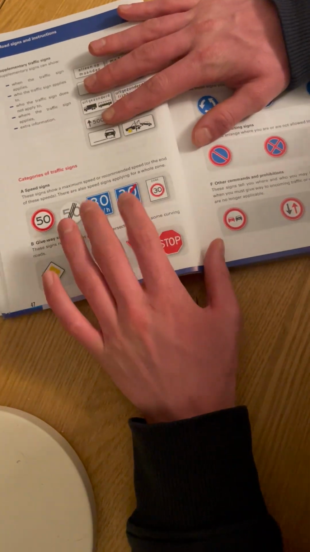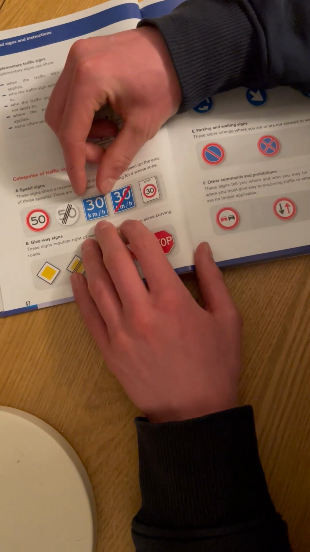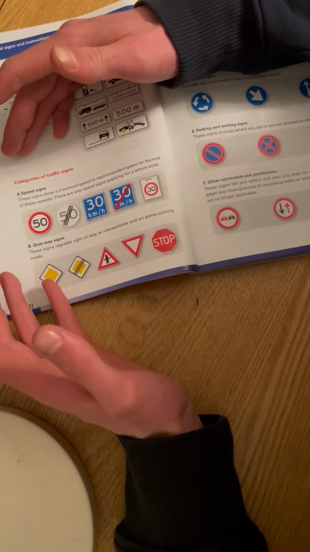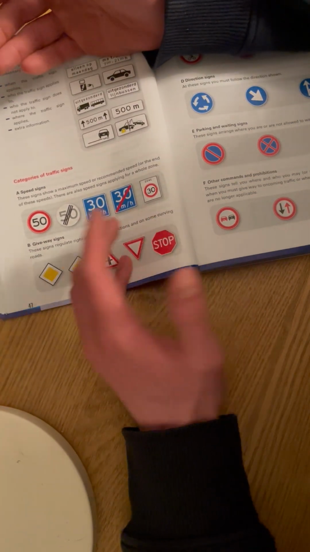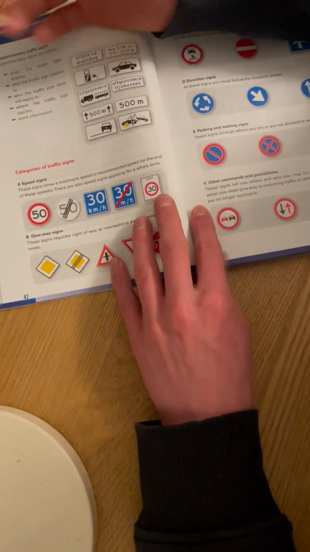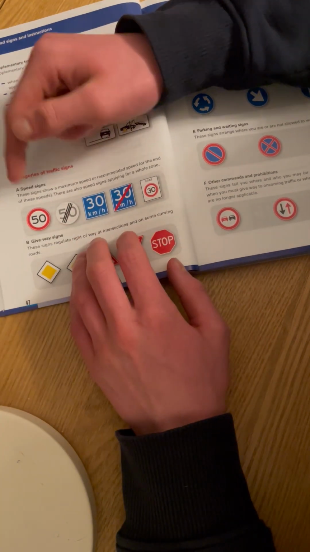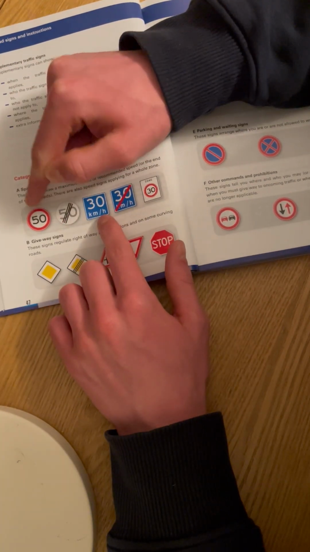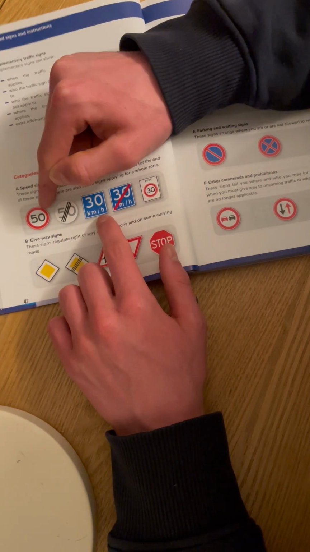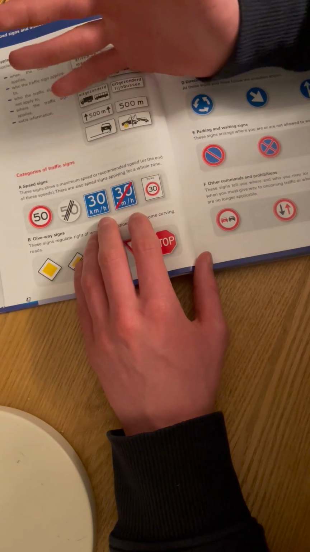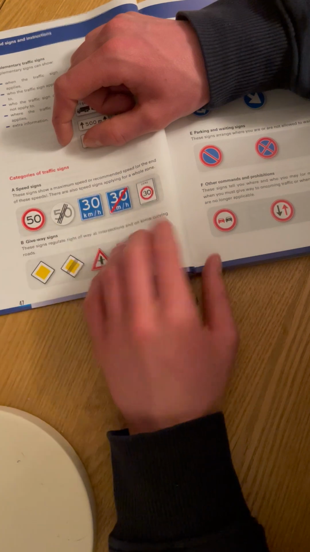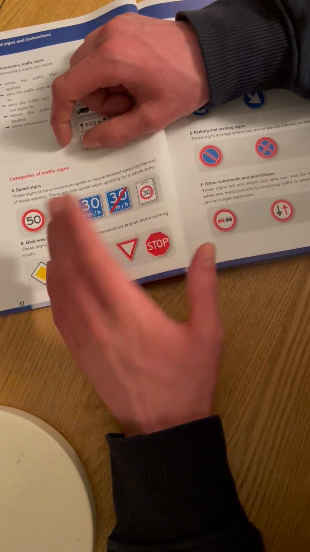Right here, these blue square speed limit signs, these are actually speed recommendations. This is what the people who organize the roads believe is a safe speed. But let's say you're driving in a 50 zone and you see this sign. The speed limit is still technically 50 kilometers an hour, but the speed that whoever set up the road recommends you drive is 30 or whatever.